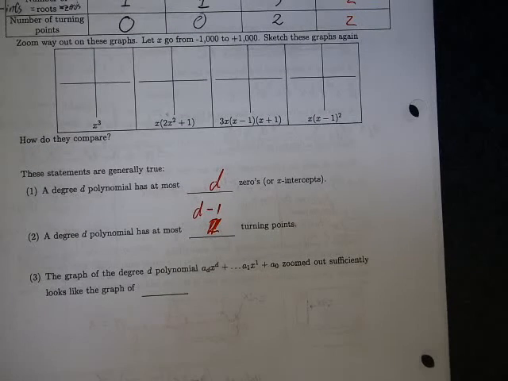So next, let's think about what happens when we zoom out really, really far. I think I'm even going to plot all 3 of these at the same time. x cubed, x times 2x squared plus 1, 3x times x minus 1, x plus 1, x times x minus 1 squared.